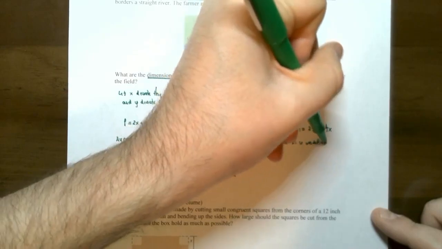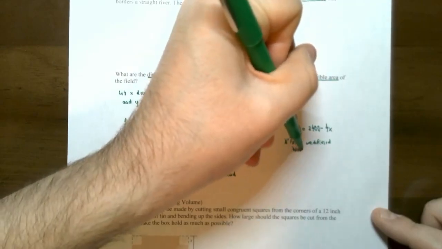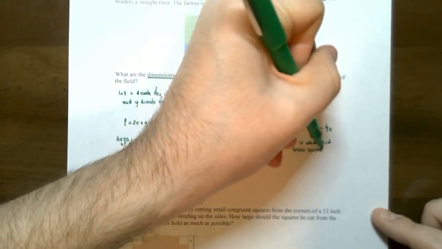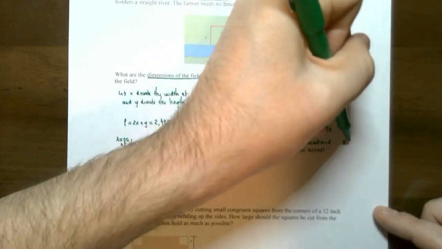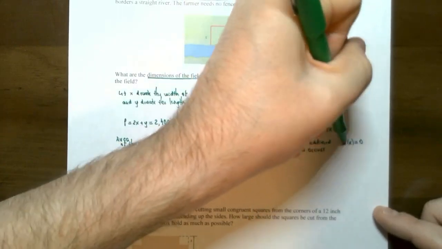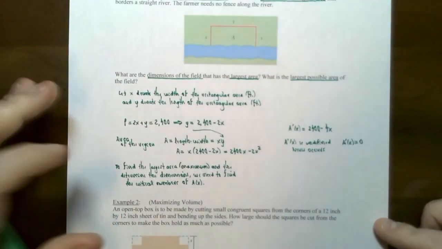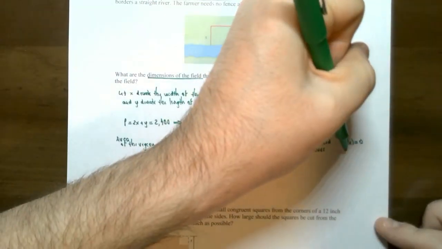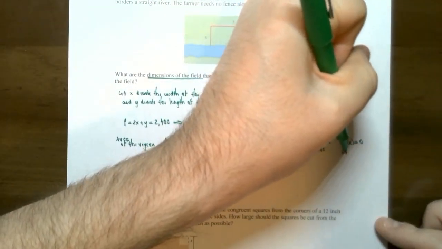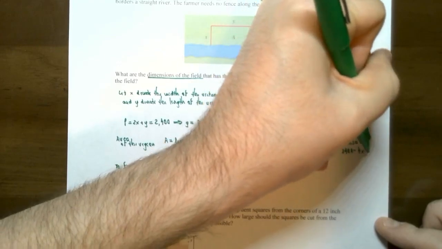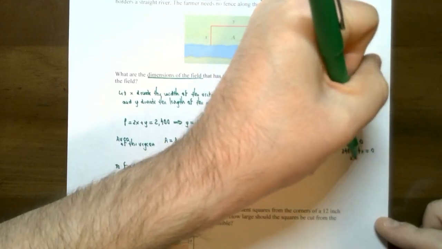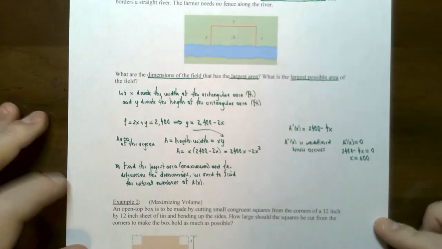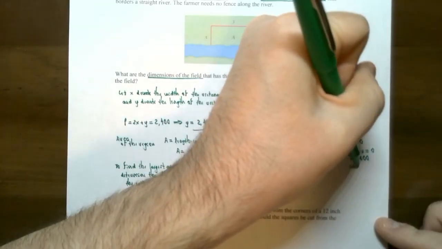That does not happen. But the derivative could equal 0 to give you critical numbers, and this would turn out to be x equals 600 when you solve the equation. So this is the only critical number for A of x.